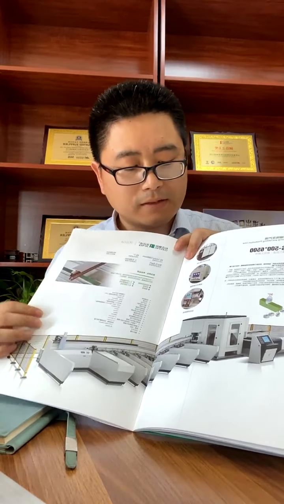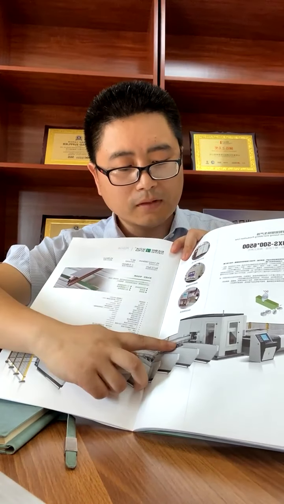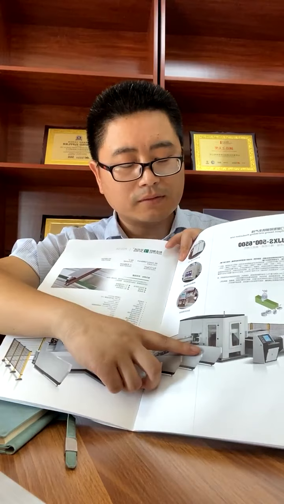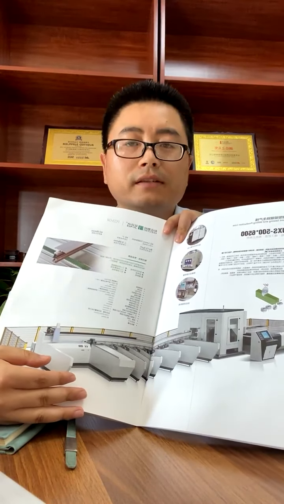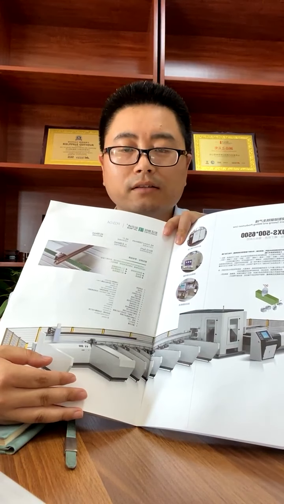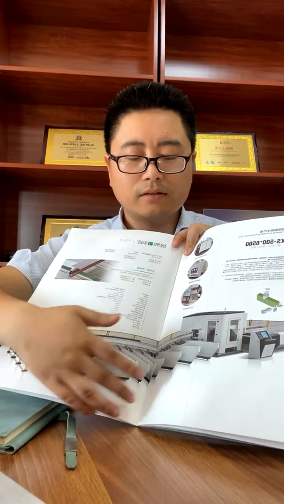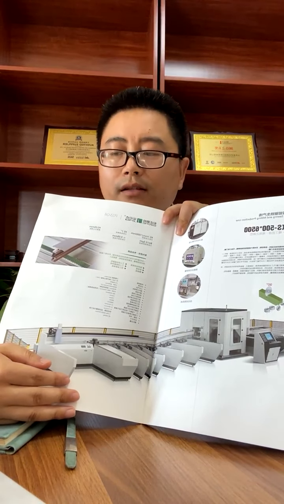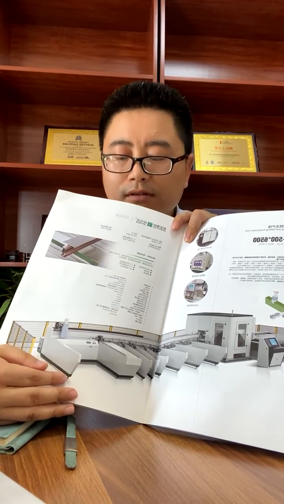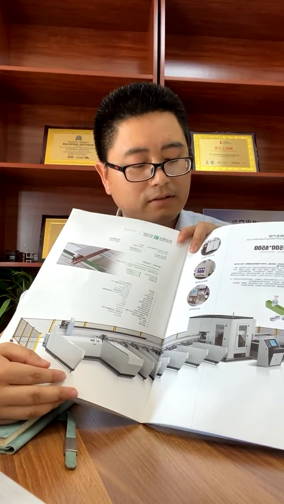So we can see the details. But with this machine, you can automatically finish the cutting and the milling. This machine is also made to cut down the labor costs and improve the working efficiency.